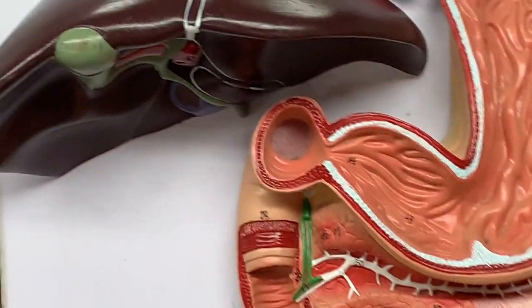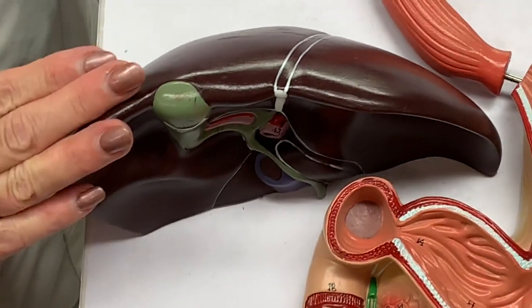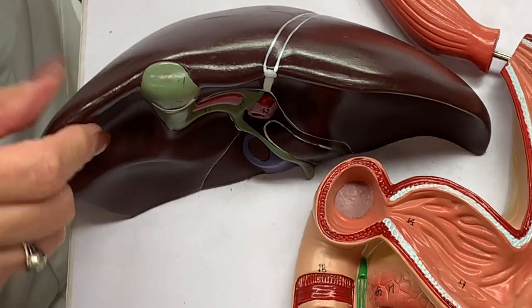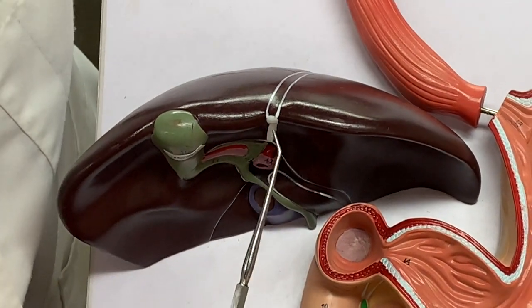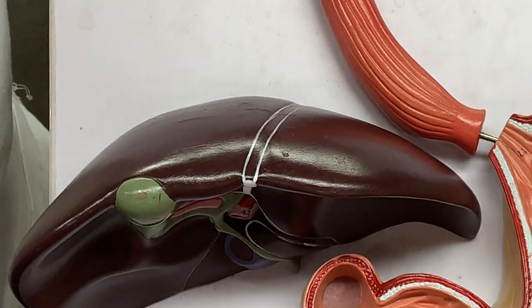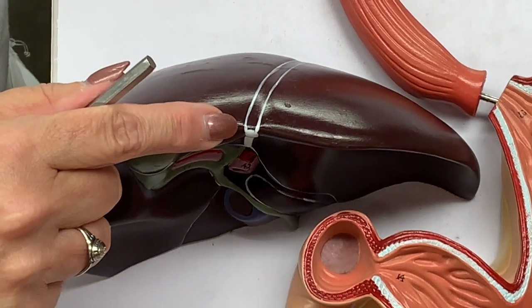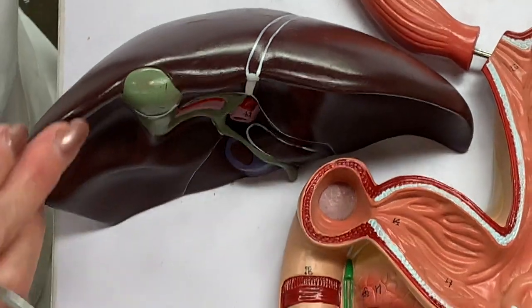Let's take a closer look at the liver. We have another model which is specifically for the liver, but you can see quite a bit on this one. We have 4 lobes. The large lobe here is our right lobe. The one on the left side is our left lobe. Then there's a ligament here between them called the falciform ligament. This model does not show the ligamentum teres of the liver coming off the liver, but you can see that very nicely on the cadaver.